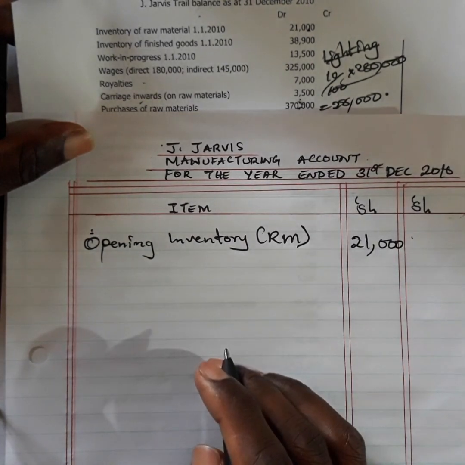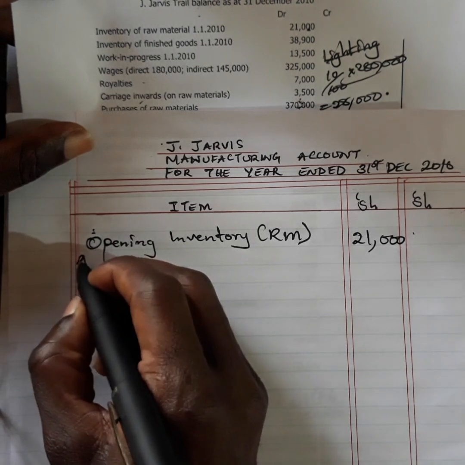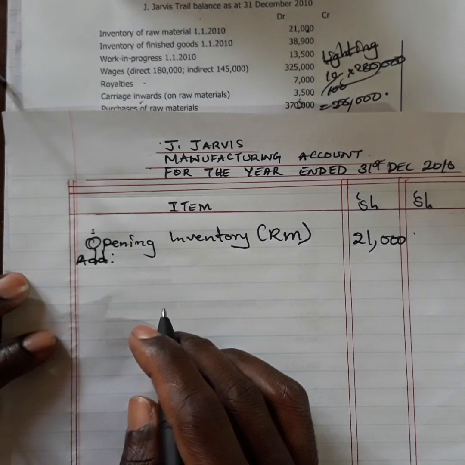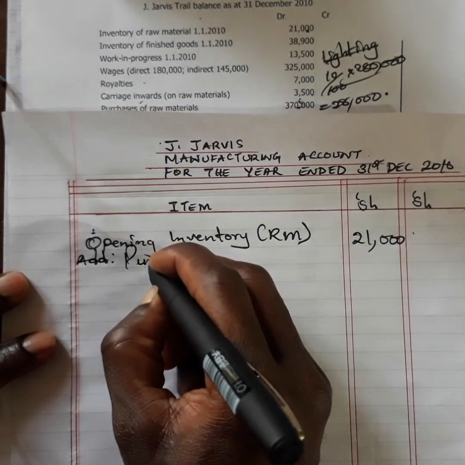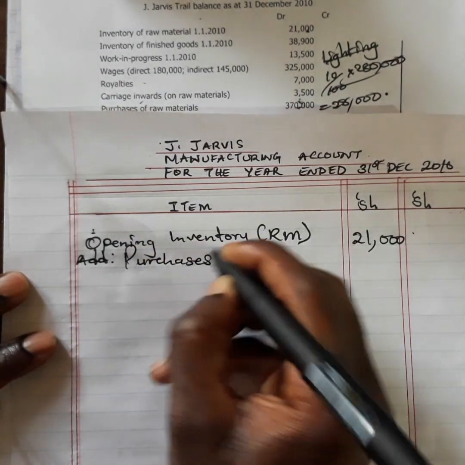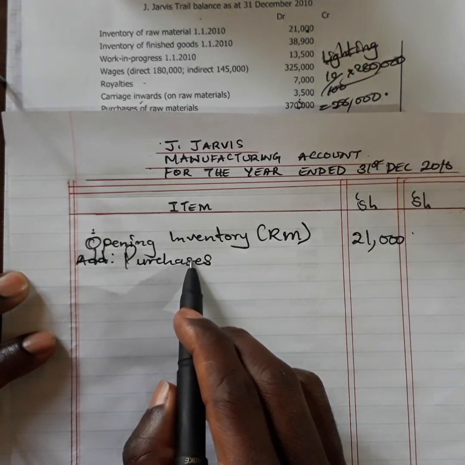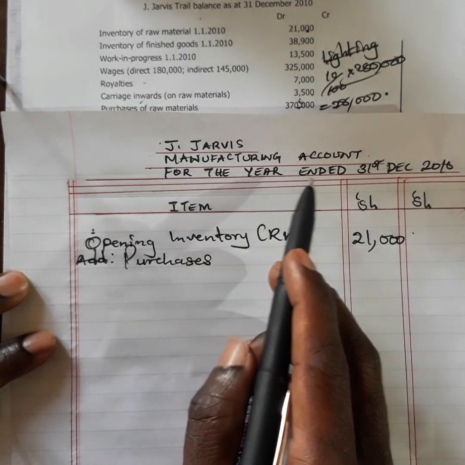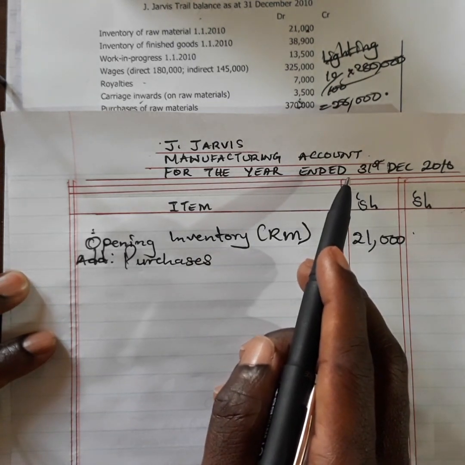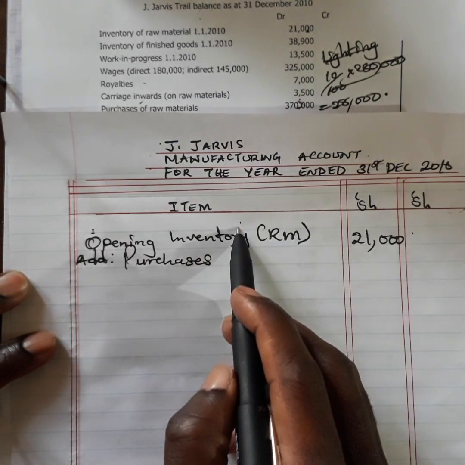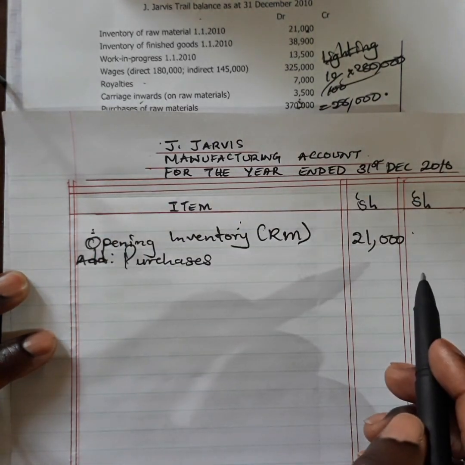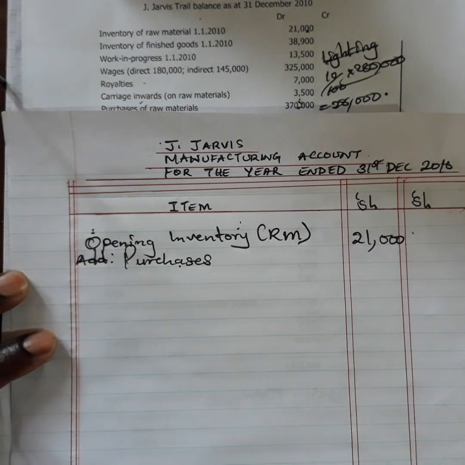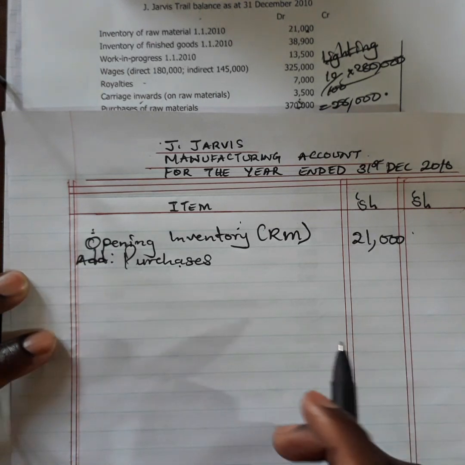Then we are supposed to add something to do with the purchases, because purchases were bought on the first day of this accounting period. It was bought on 1st January before this date. Open inventory means they were carried forward from the previous period. So when we add this one, we will now have which amount of raw material is available.